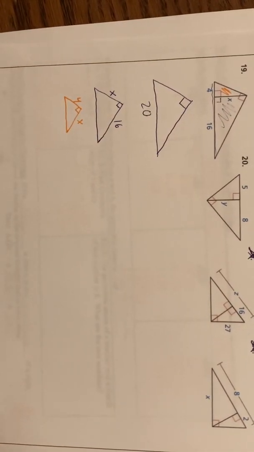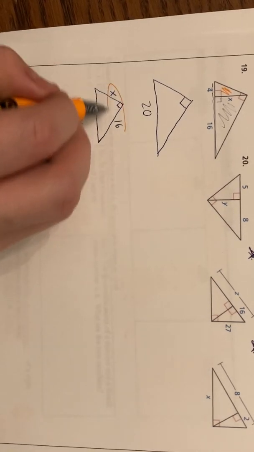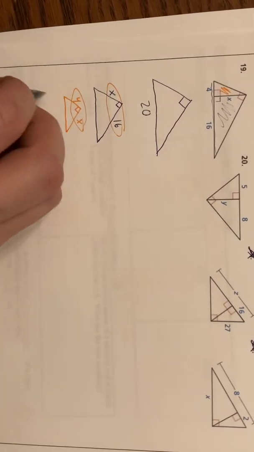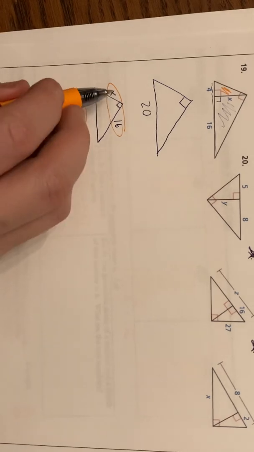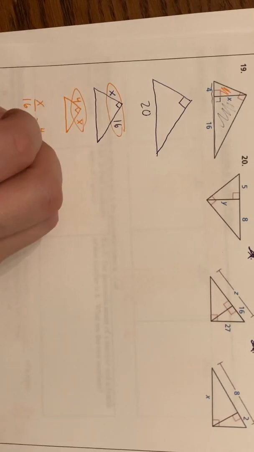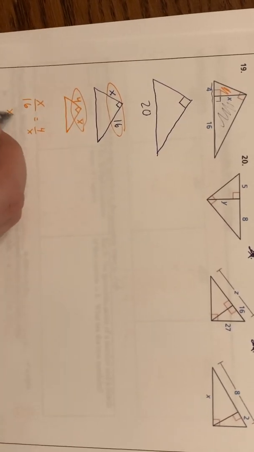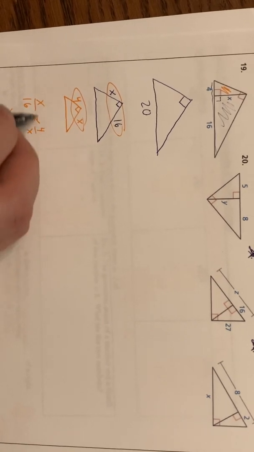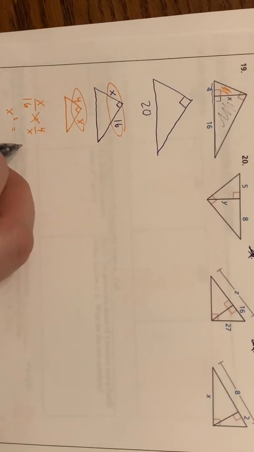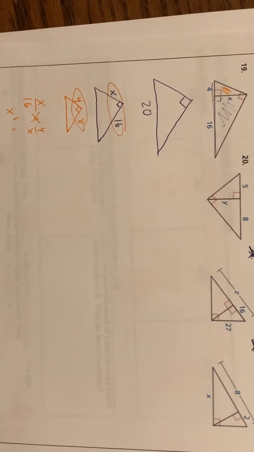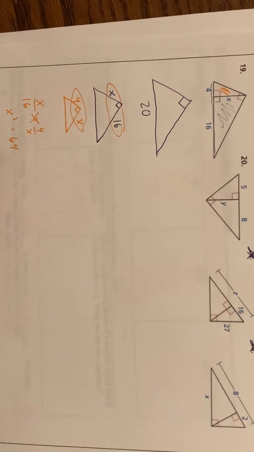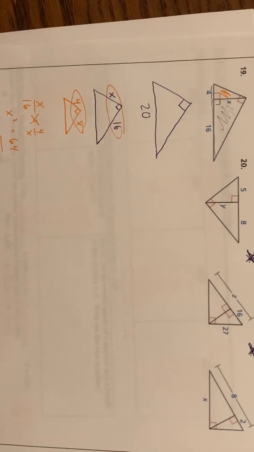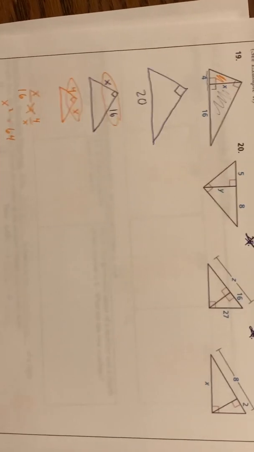Do you see the proportion? I sure do. It's right here and right here. X over 16 equals 4 over x. Cross multiply and cross multiply. 4 times 16, 64. Ooh, this is going to work out nice. X is the square root of 64 when you do it to both sides. X equals 8. Okay, just do 20.